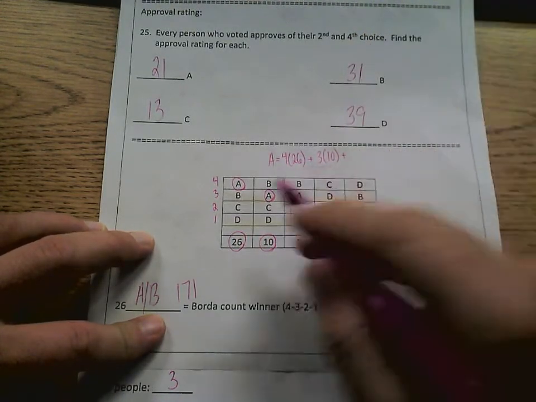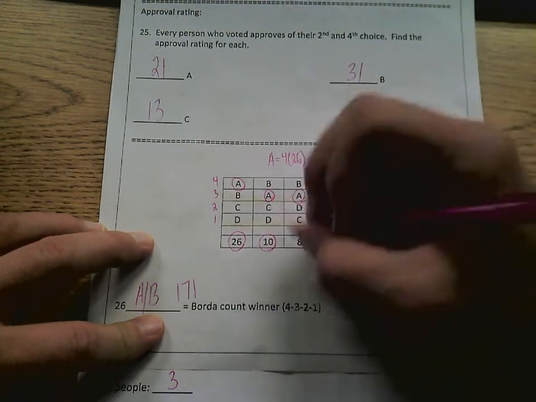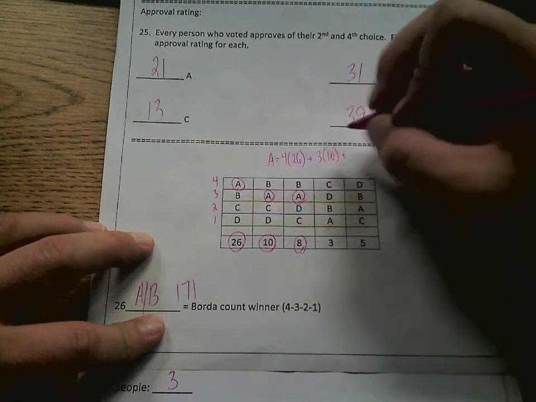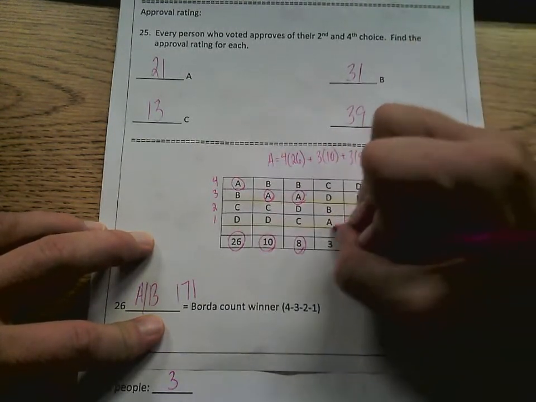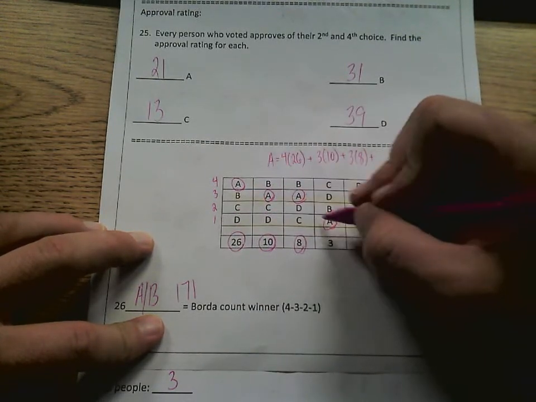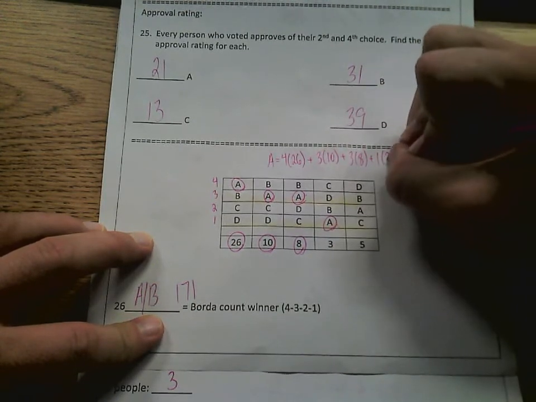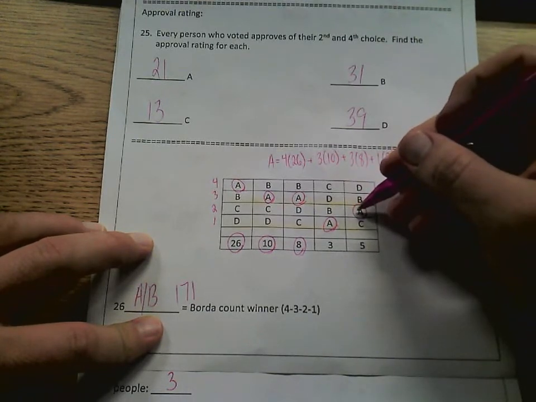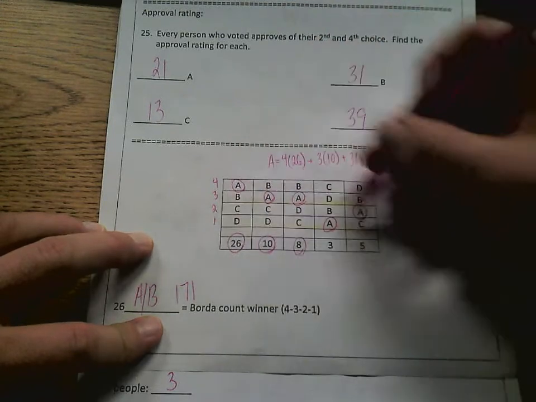Plus, over here, A is in second place again, 8 times, so 3 times 8. Plus, A came in last place, 1 point for last place, 3 times, that's 1 times 3. And then lastly, A came in third place, but that's 2 points every time you come in third place.